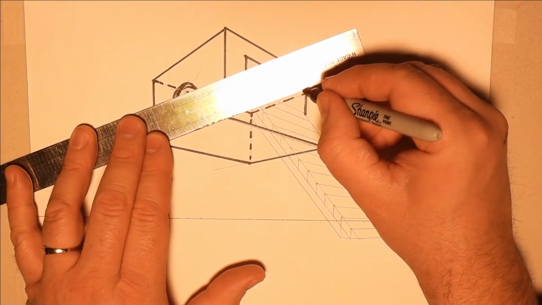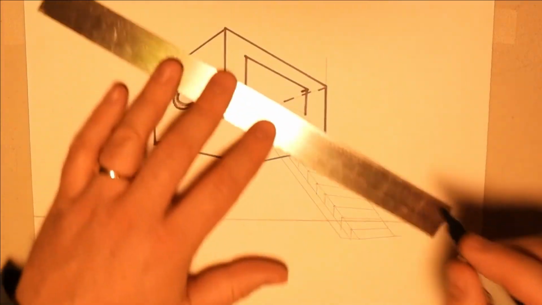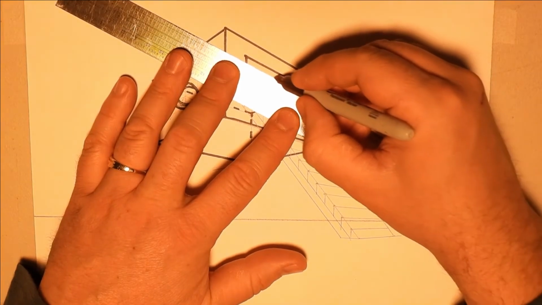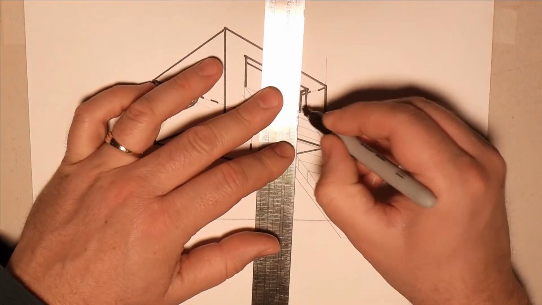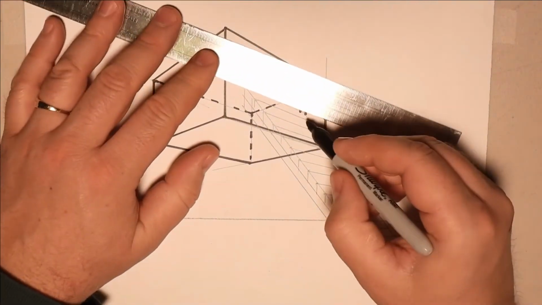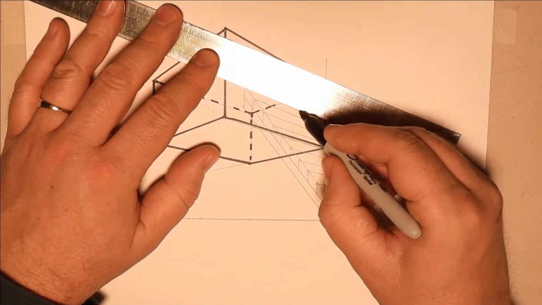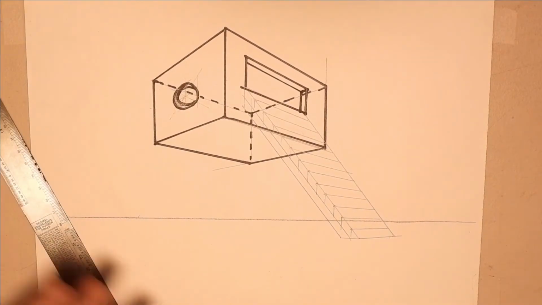Yeah, our treehouse has a little depth there in the wall. So we'll draw the wall a little bit there. And then we have the stairs that go up. There's that.